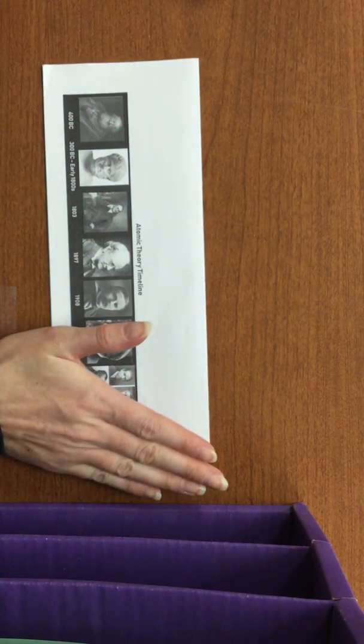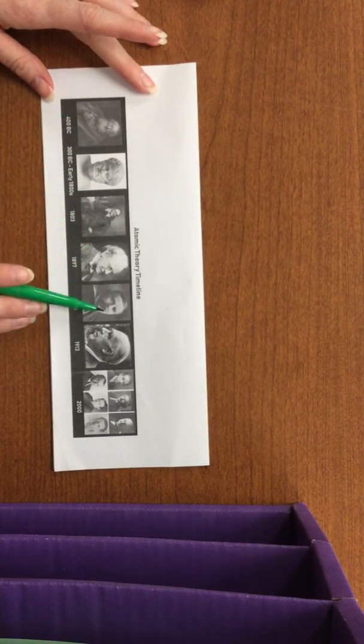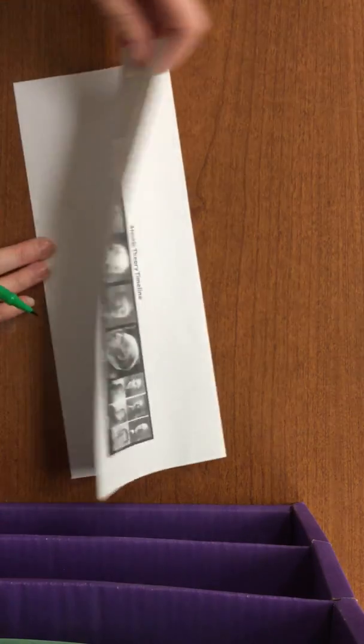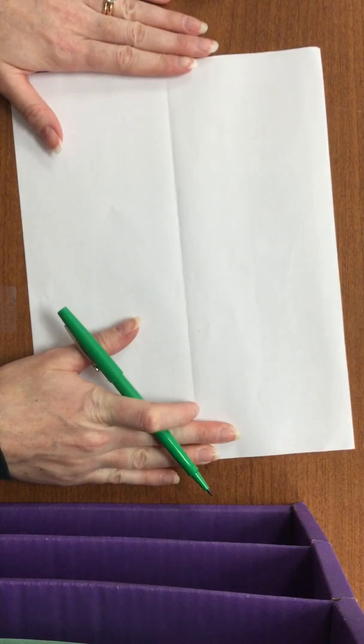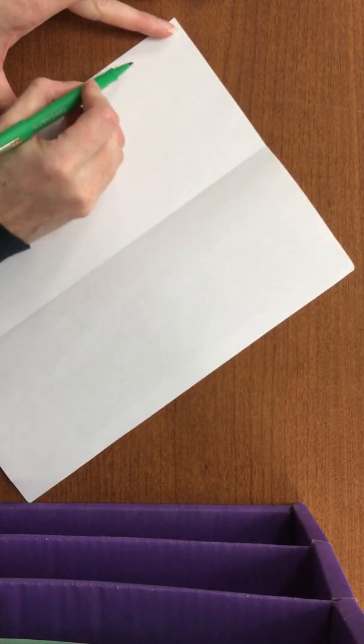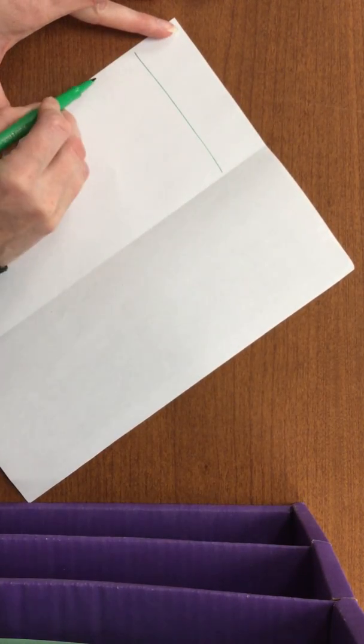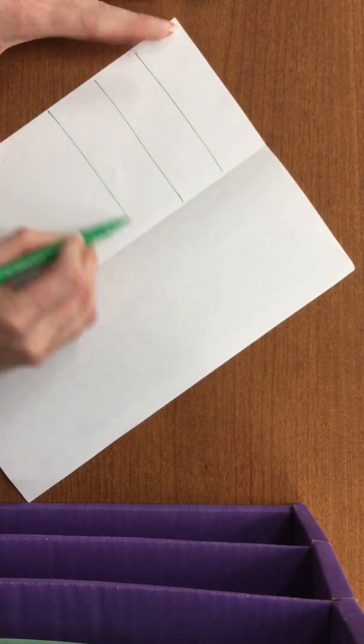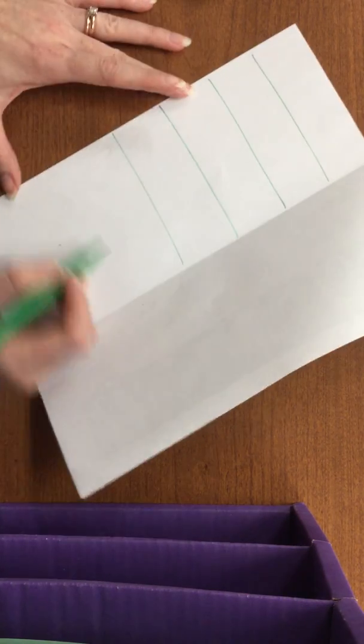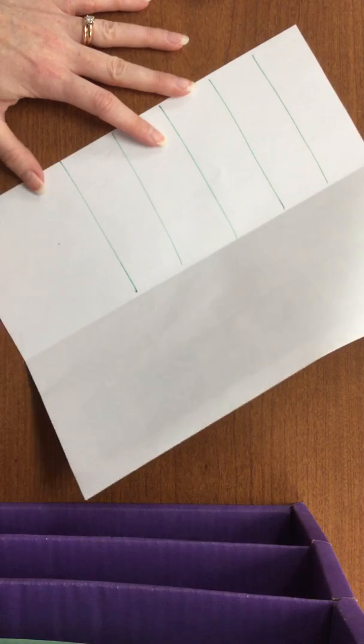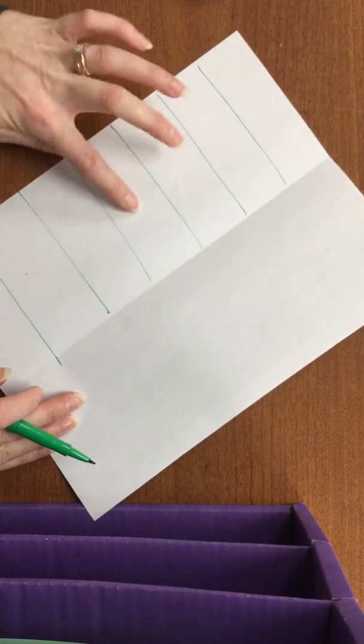So what I want you to do with the timeline, just fold it in half first. And then we have 1, 2, 3, 4, 5, 6, 7 scientists. So I'm going to open it up and I'm going to split it into 7 sections. 1, 2, 3, 4, 5, 6, 7. All right, so you have 7 sections there.